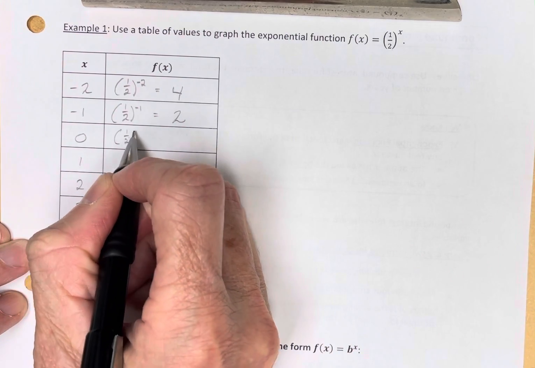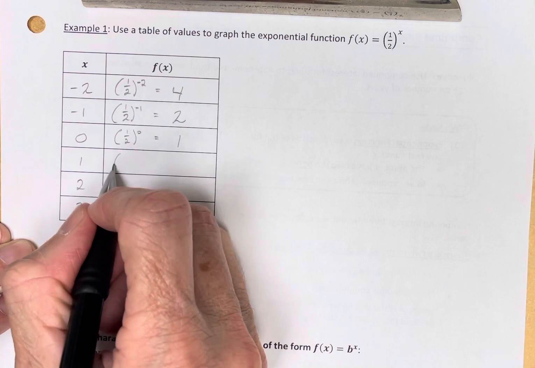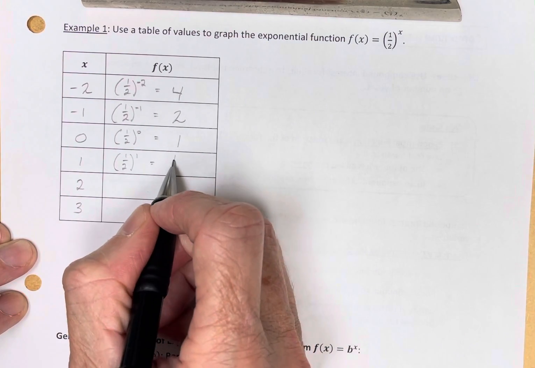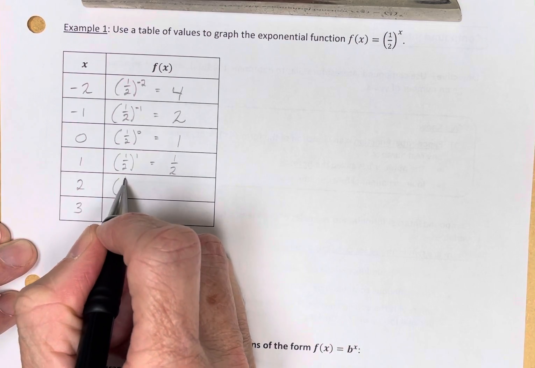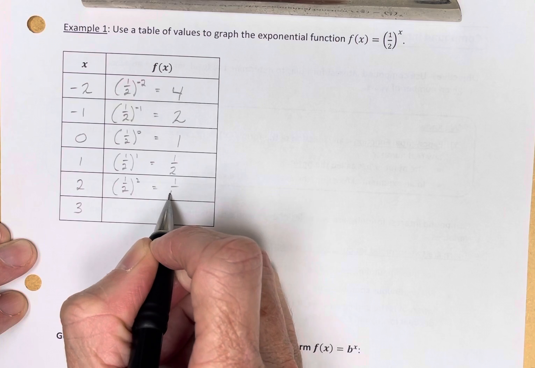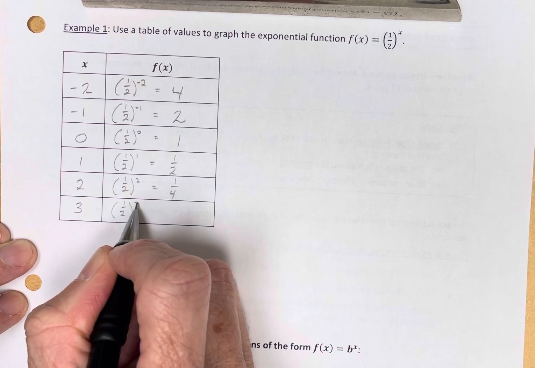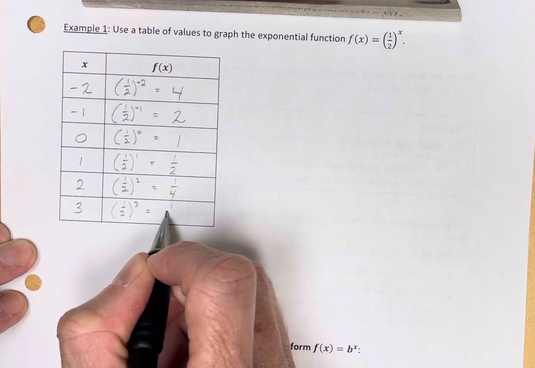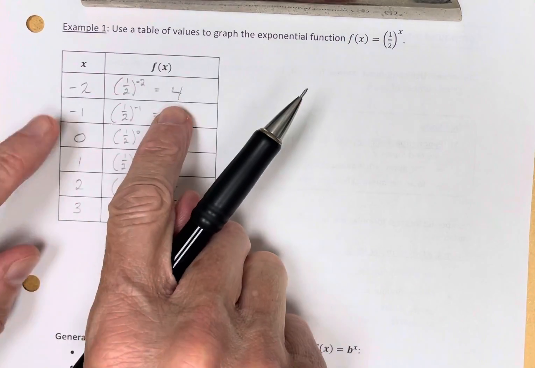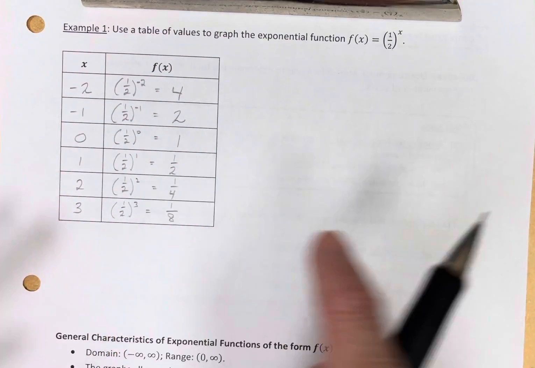What is 1/2 to the 0? Well, anything to the 0 power is 1. We know that. What is 1/2 to the 1? Well, anything to the first power is just itself, so that's a half. 1/2 squared is fairly simple. 1 times 1, 2 times 2, a quarter. And 1/2 to the third, 1 times 1 times 1 is 1, 2 times 2 times 2 is 8. So I have the 6 points, -2, +4, -1, +2, and so on.